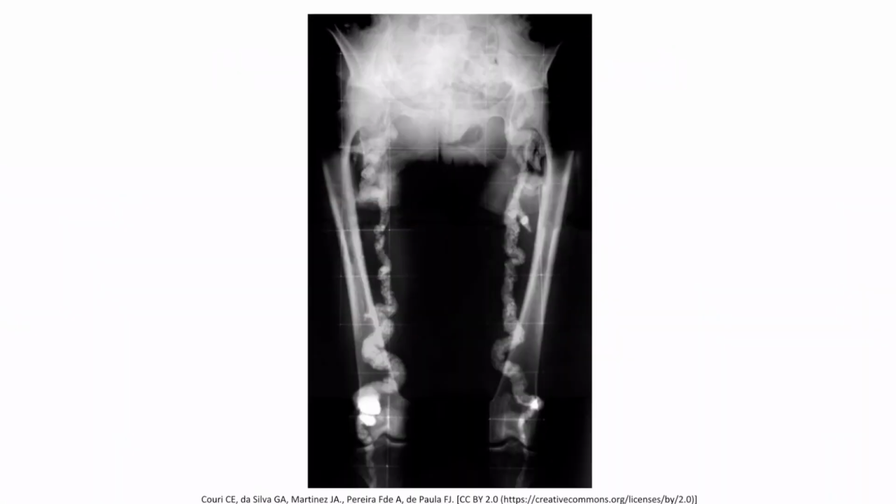Here's an X-ray of the lower extremities. We can see extensive calcification of the femoral arteries right here, and notice that it has the classic pipe stem appearance. All right, now that we've covered the information, let's review with a question.